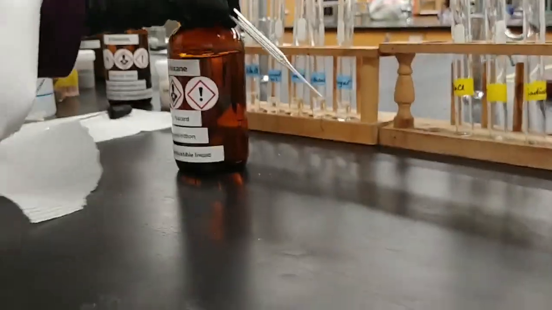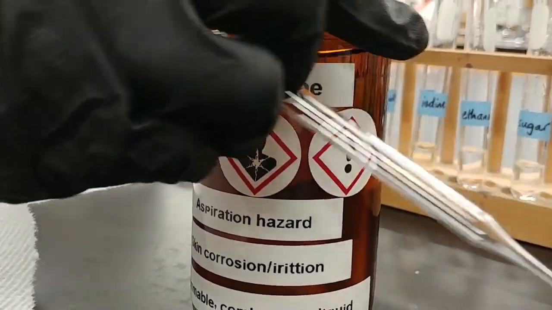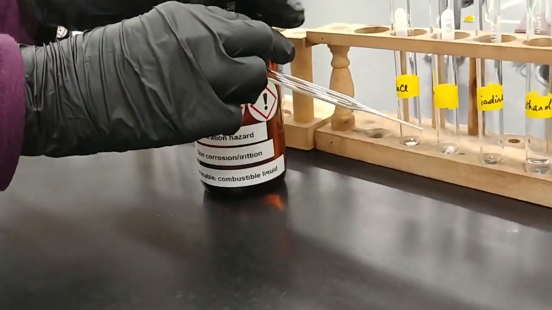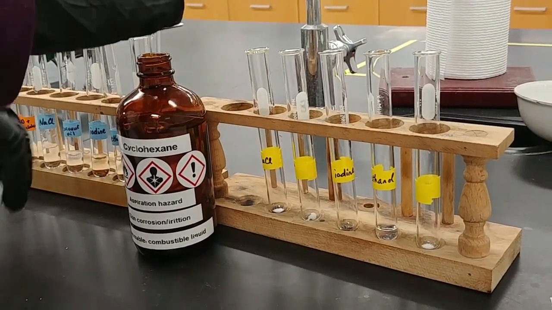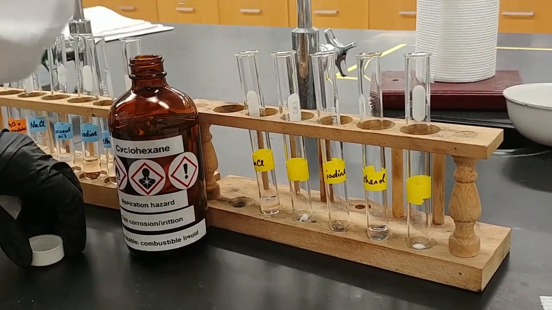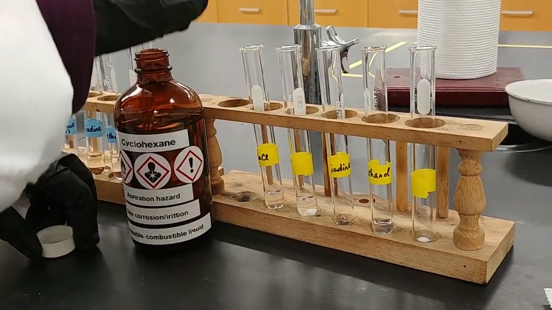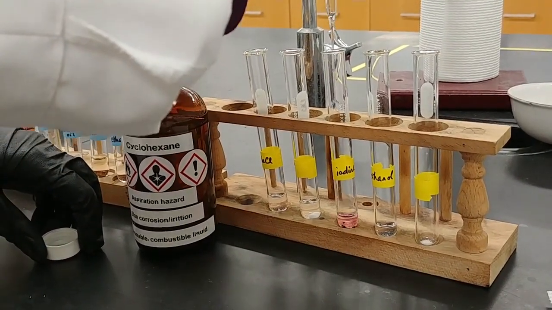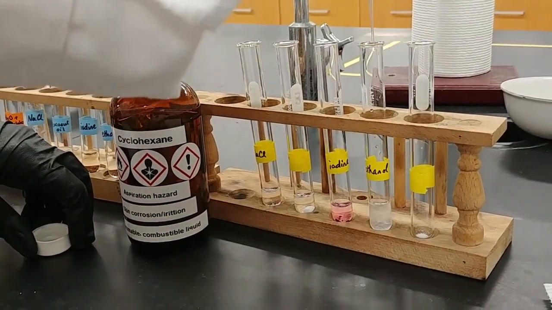Now we're going to compare this with cyclohexane. Now, cyclohexane is a very volatile solvent. That's why we have the parafilm around the cap. Generally, you want to work with this stuff with good ventilation. So I'm going to add, again, about 1 milliliter to each of these test tubes. And we'll take a closer look at each one to see what's going on there.